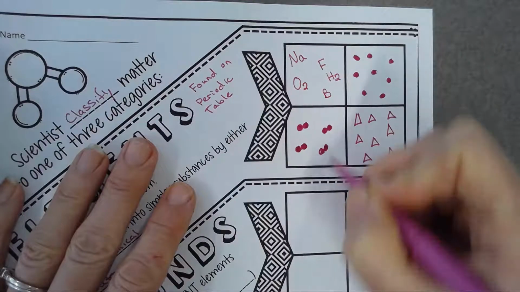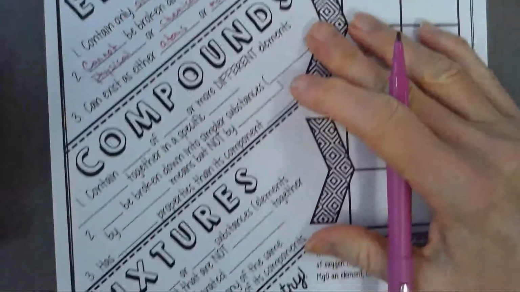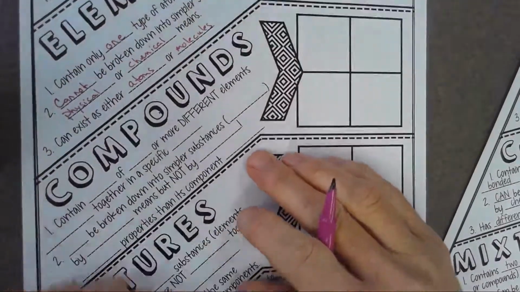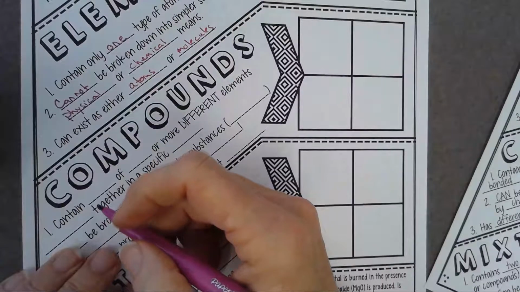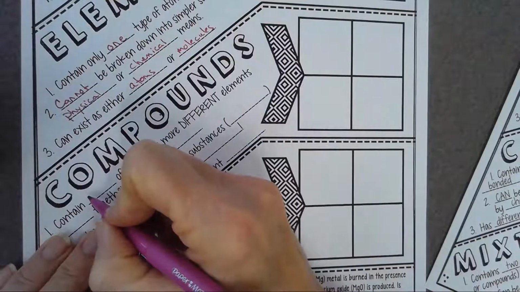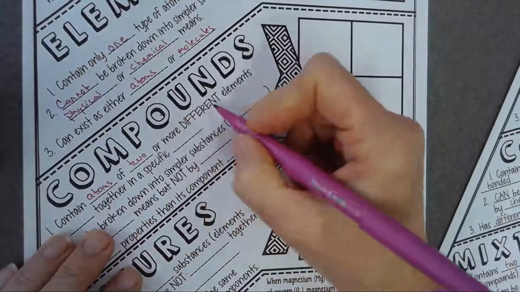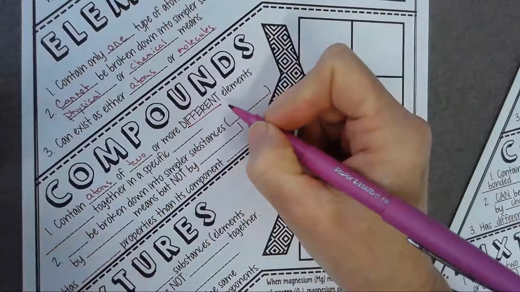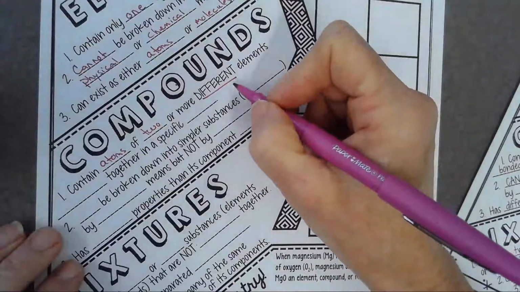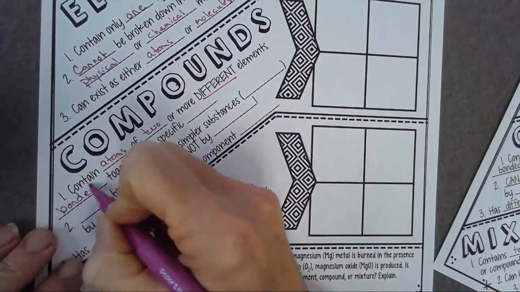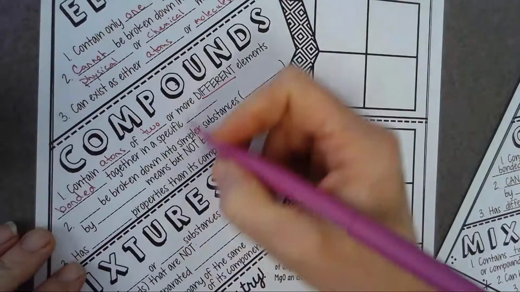Okay, so I think we're probably pretty comfortable with elements. We've talked about these before. Okay, a compound. Let's go ahead, let's talk about what a compound is. Compounds are not going to be on the test, but we're going to talk about them next unit. So a compound can contain atoms of two or more different elements. They are bonded together in a specific ratio.